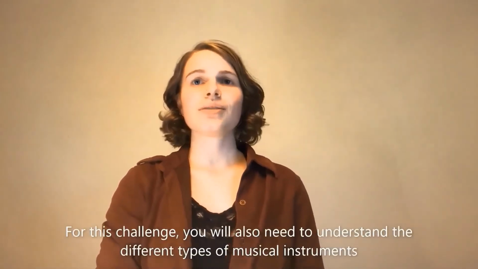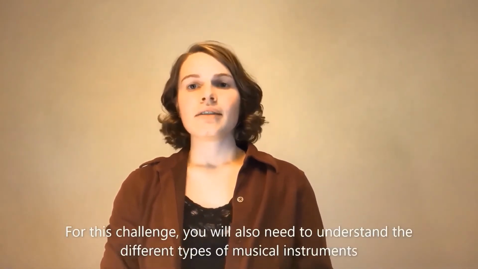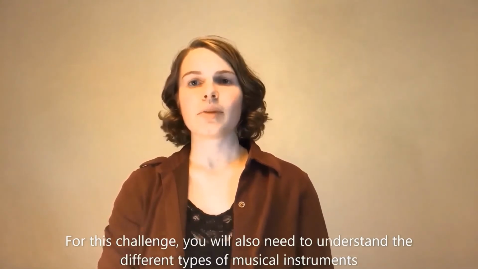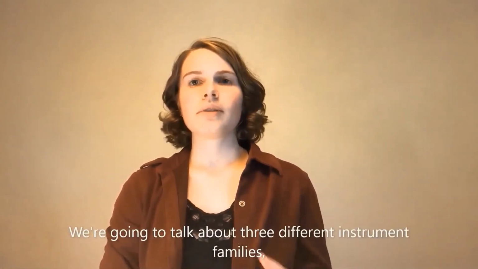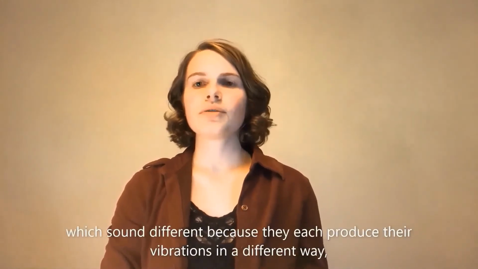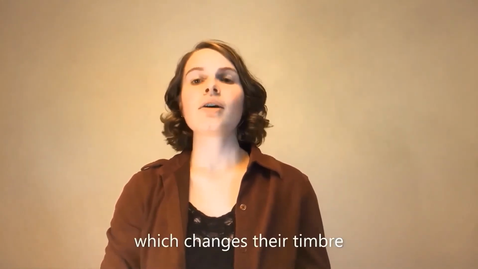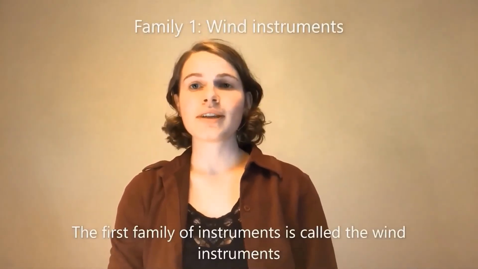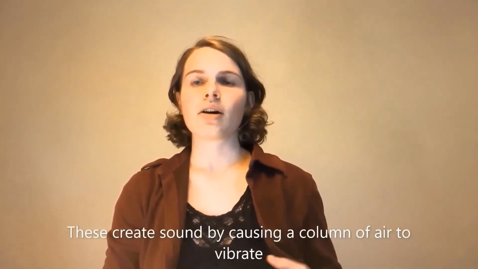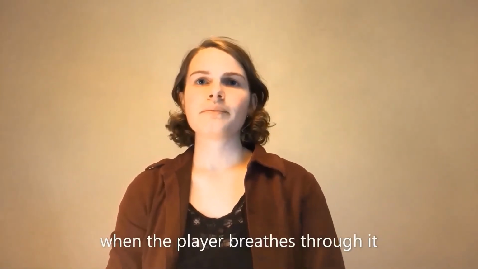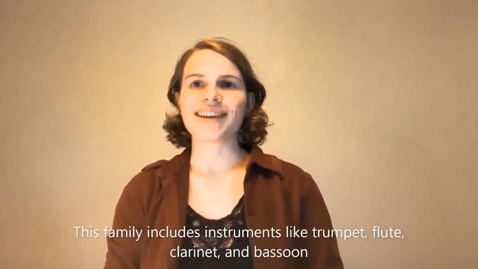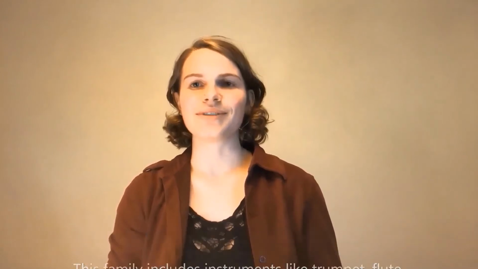For this challenge, you will also need to understand the different types of musical instruments. We're going to talk about 3 different instrument families which sound different because they each produce their vibrations in a different way, which changes their timbre. The first family of instruments is called the wind instruments. These create sound by causing a column of air to vibrate when the player breathes through it. This family includes instruments like trumpet, flute, clarinet, and bassoon.